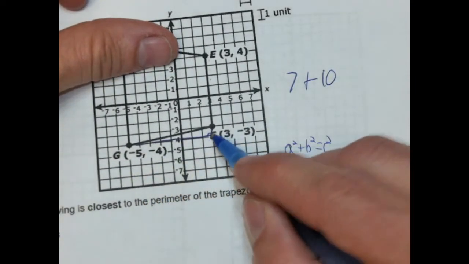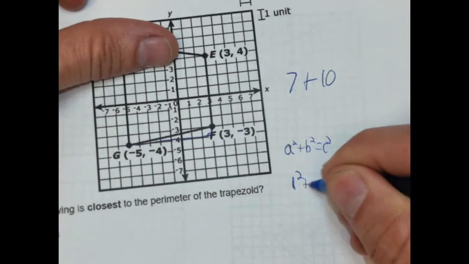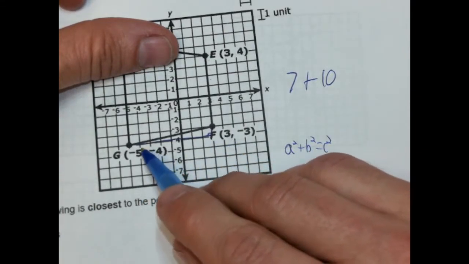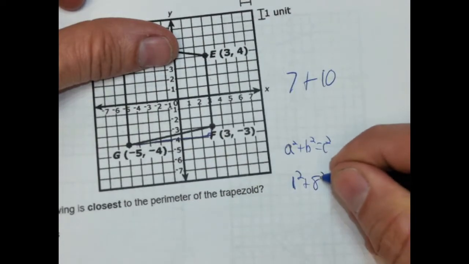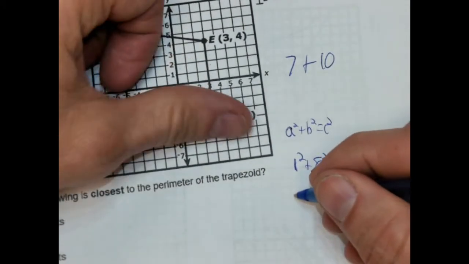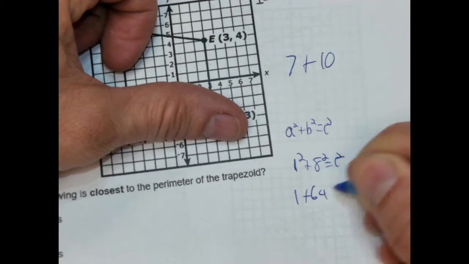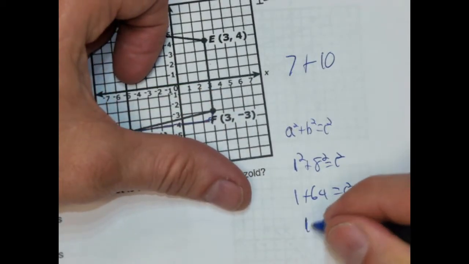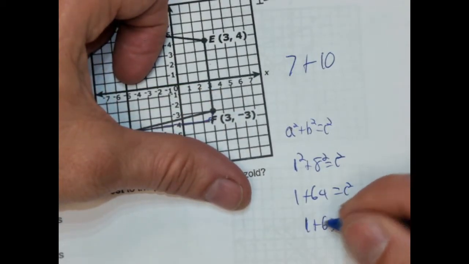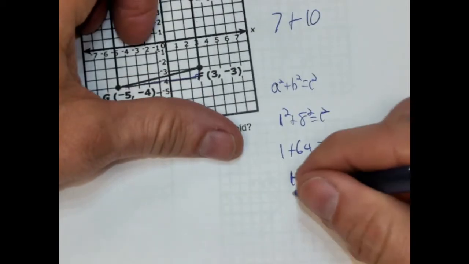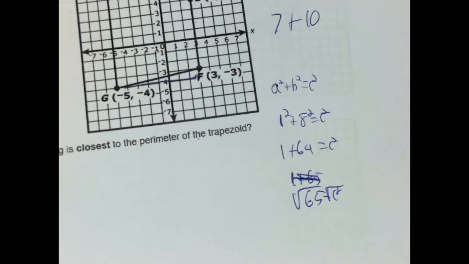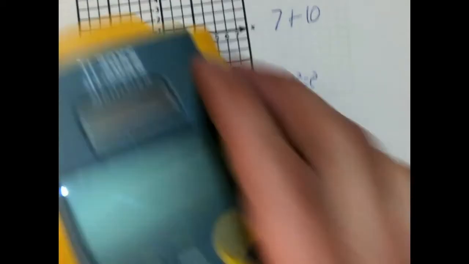So a is going to be 1 squared plus, and this across would be 8. 1, 2, 3, 4, 5, 6, 7, 8 across equals c squared. So 1 plus 64, 1 plus 65, 65 equals c squared. Square root both sides. And we're going to convert that to a decimal.